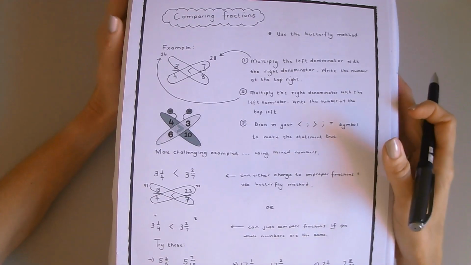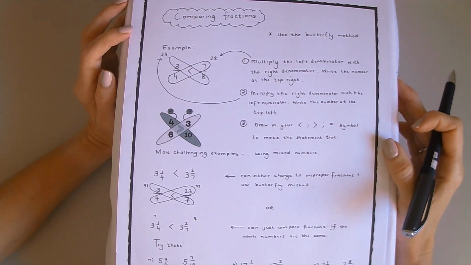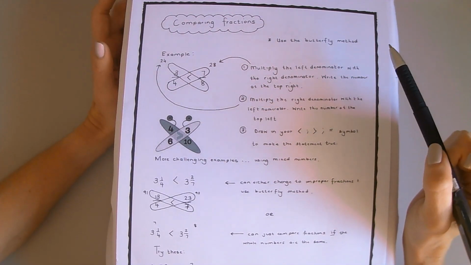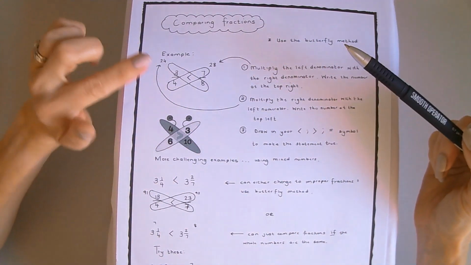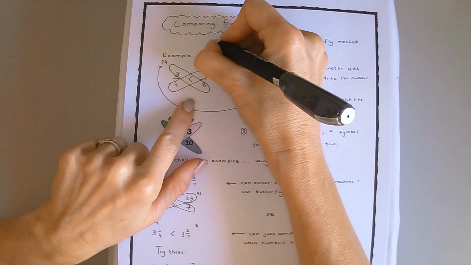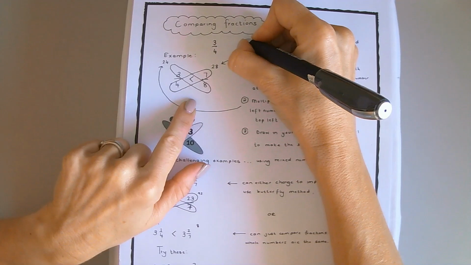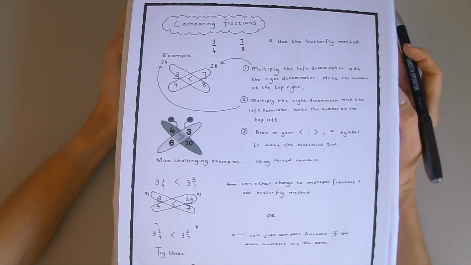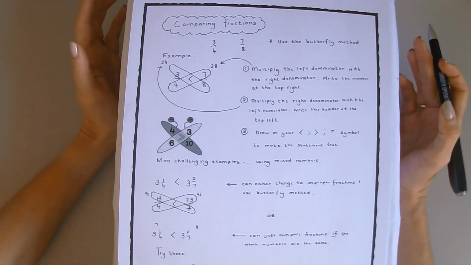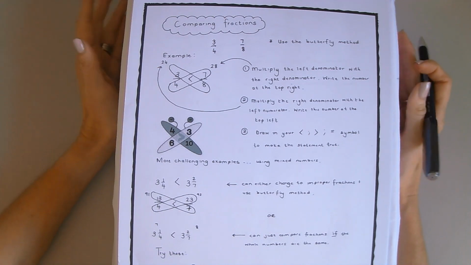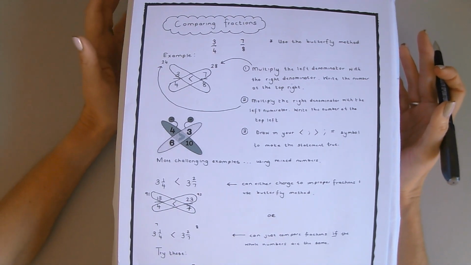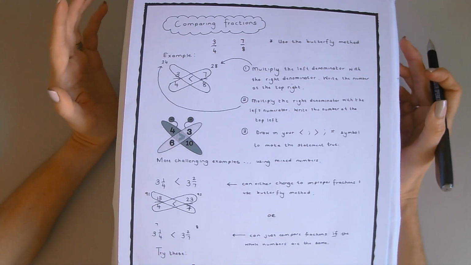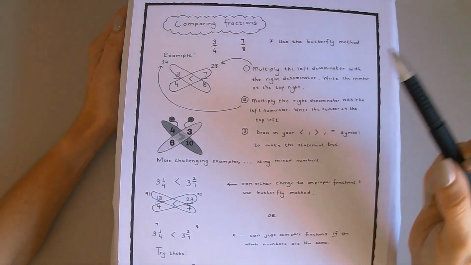One of my favorite topics to teach is comparing fractions. Now we use something called the butterfly method. It sounds a bit weird, but it's called the butterfly method. And what we do is when you are comparing 2 fractions, so for example in this case we were comparing 3/4 and 7 over 8. Now if I just look at them, I can't really tell which one's bigger. I might be able to, but if you don't know your fractions, then you might get a bit confused. So there is a method that is so easy and so simple to use. We call it the butterfly method.